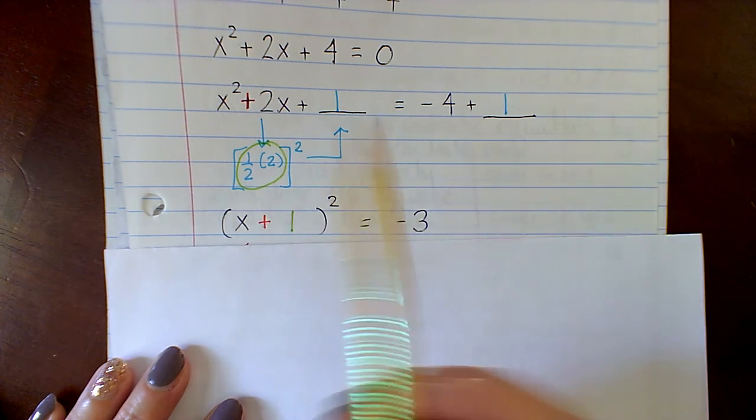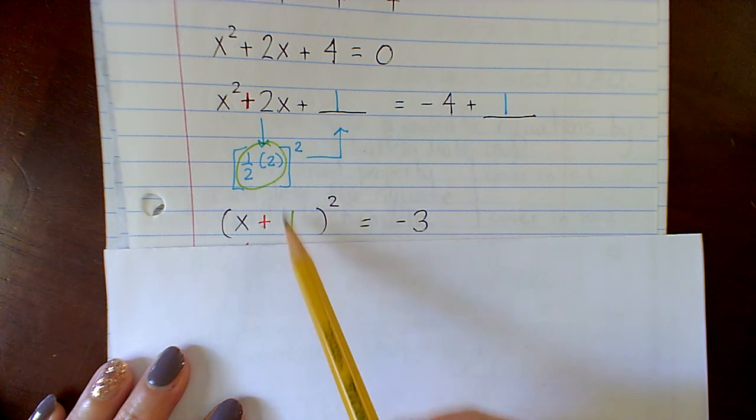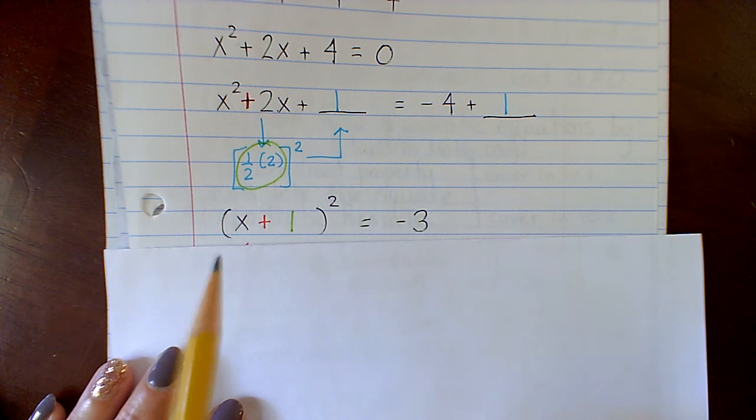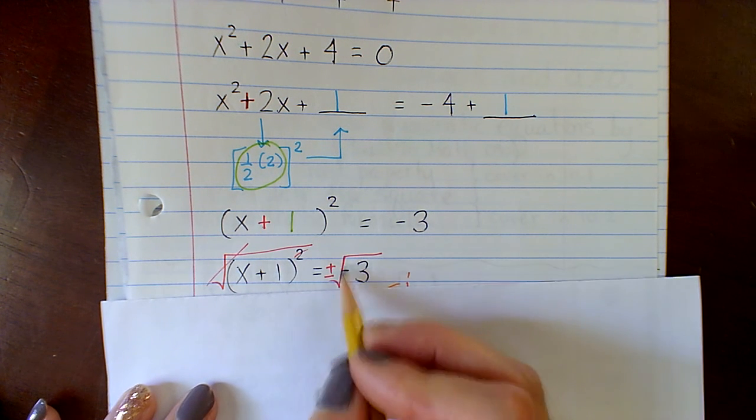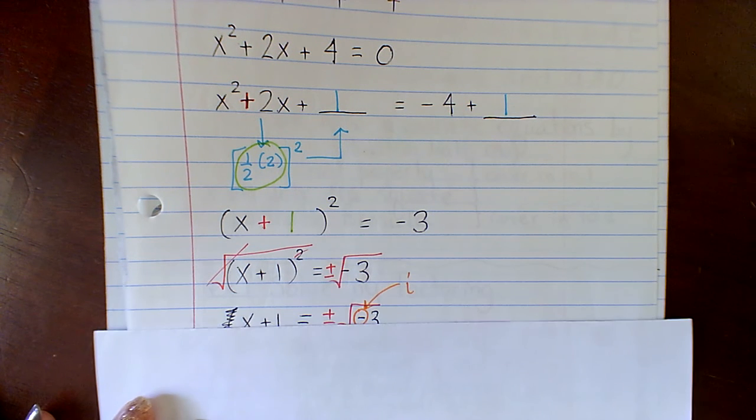That plus comes from there. This half of 2 is 1. That's where that comes from. Now I'm going to take the plus or minus square root of both sides. That i is about to show up again because of that negative under there.